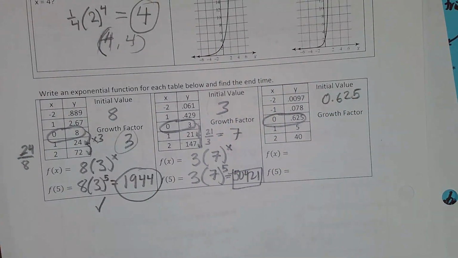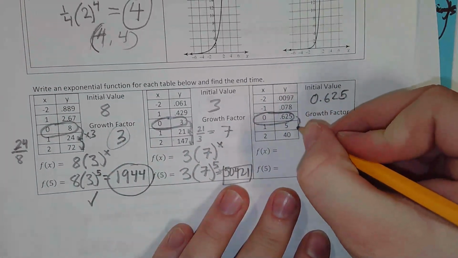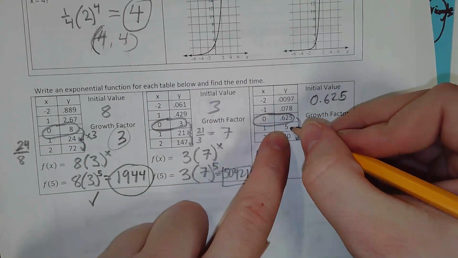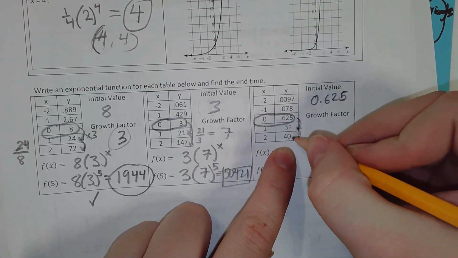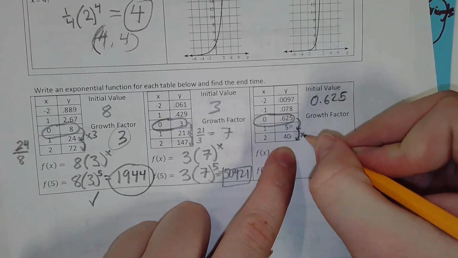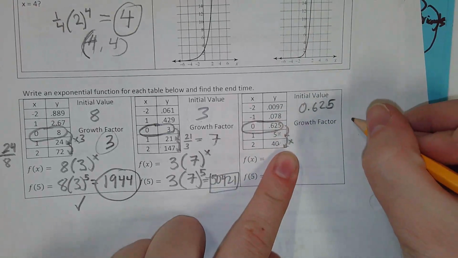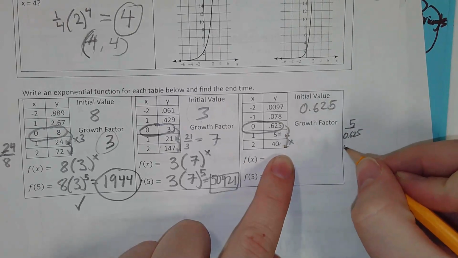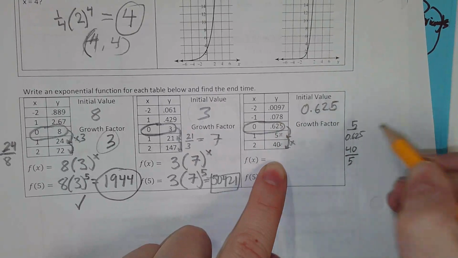All right, next equation. This one is going to be a growth factor of something. I don't know what this number is times something is 5, but I do know what 5 times something is 40. All right, 5 times what is 40? Otherwise, use the trick. 5 divided by 0.625, or 40 divided by the previous number, 5.